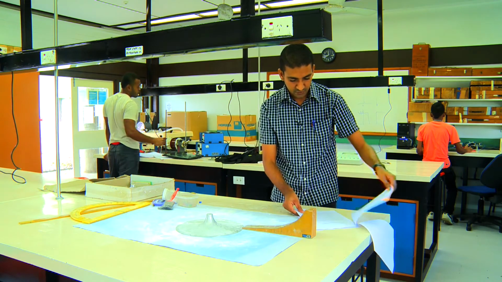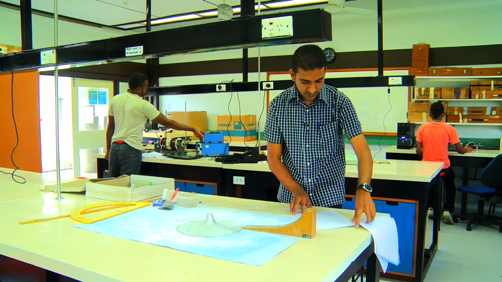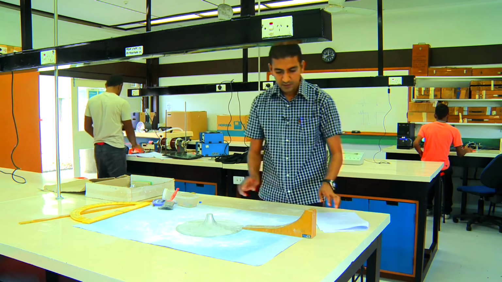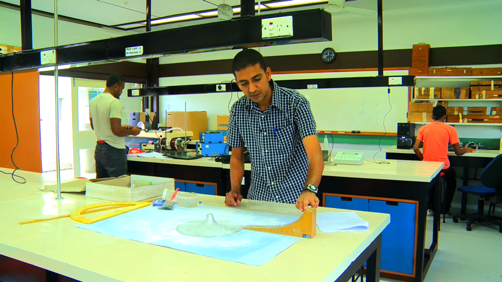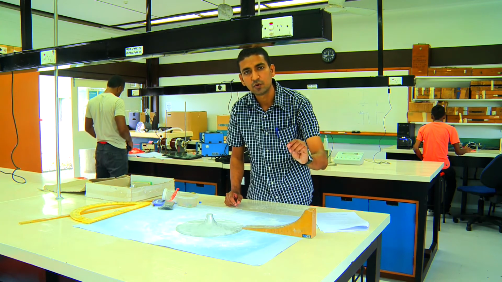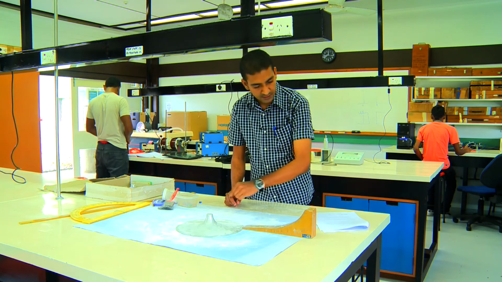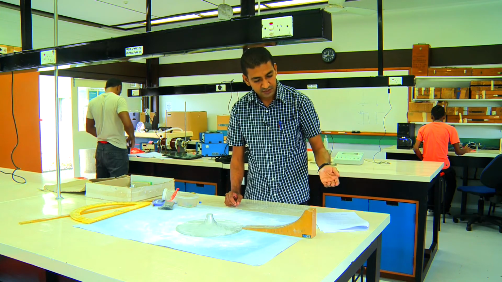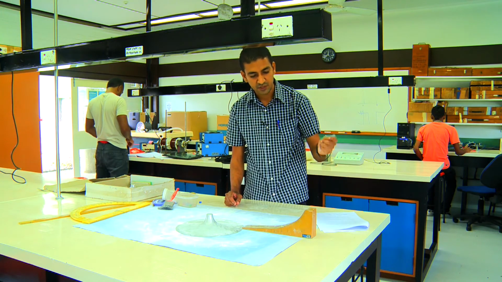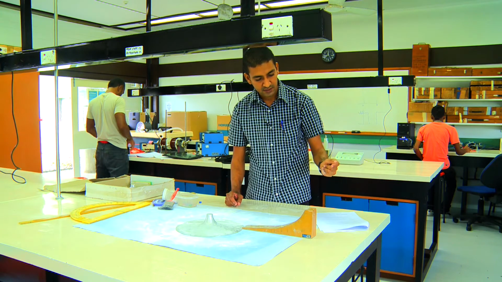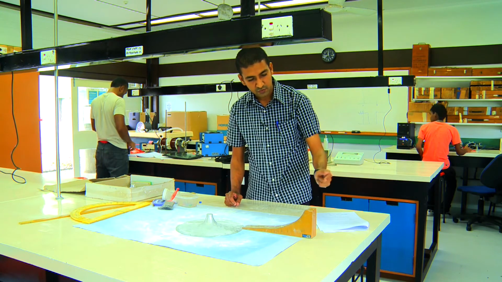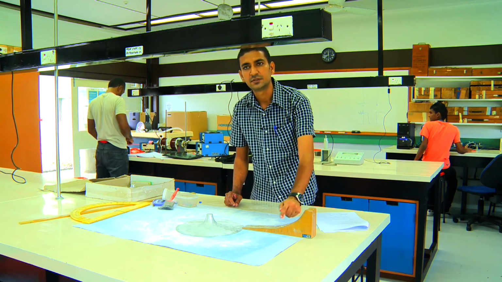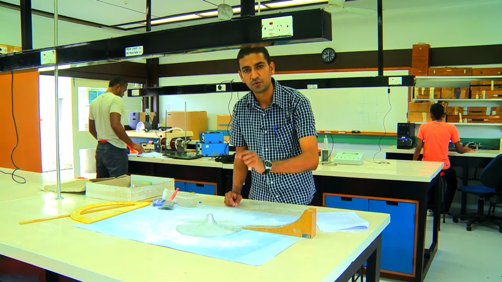And the next part of the experiment is to change the height from which you roll down the ball, and again record the theta and obtain the relationship between cotangent theta over 2 versus the height from which you roll the ball.